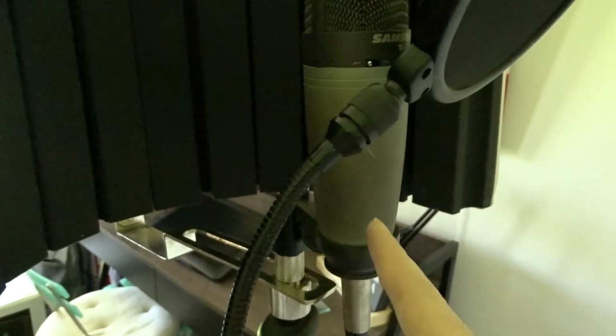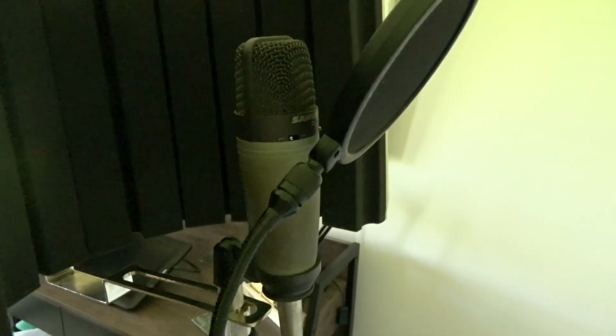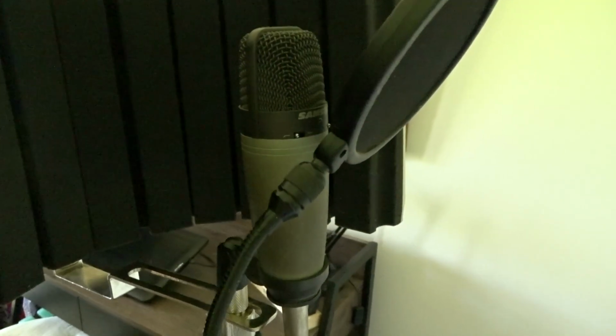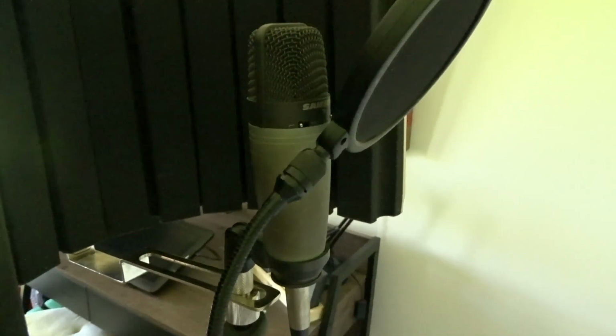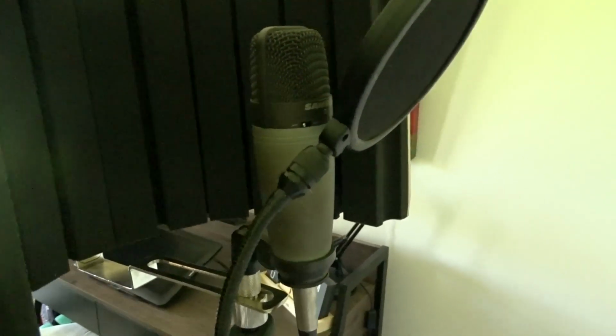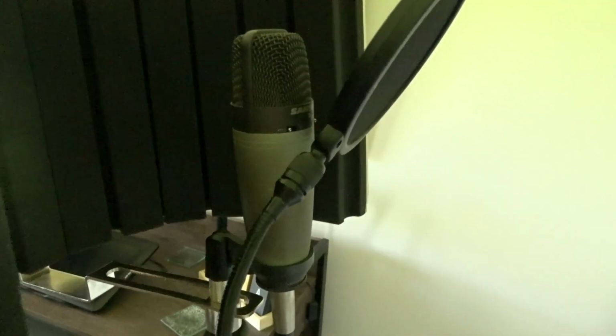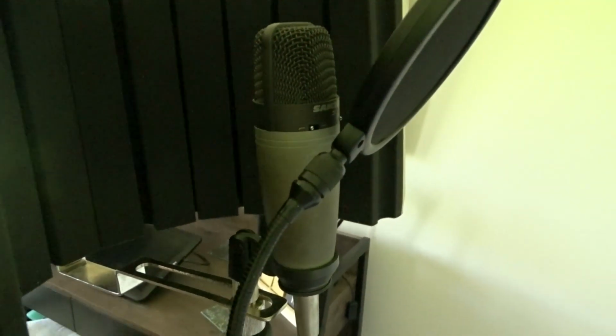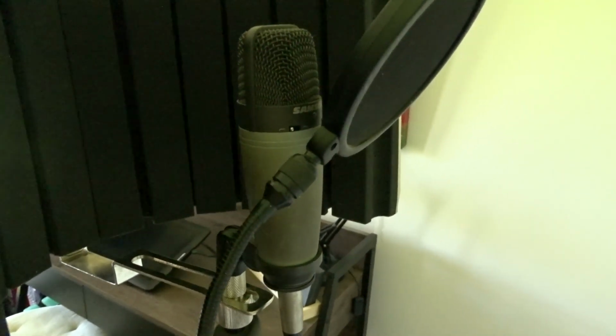So the microphone is a Samson C03 microphone, and it is a condenser microphone. So if you want to do voiceovers, the best microphone is a condenser microphone. That is what they use in studios. That's also what they use at Nickelodeon, Pixar, Disney. That's the standard. It's the best microphone. You'll get the best quality.